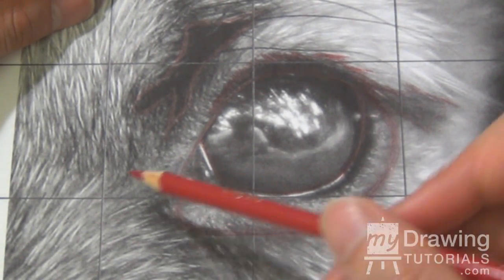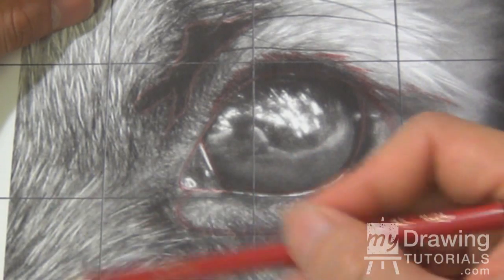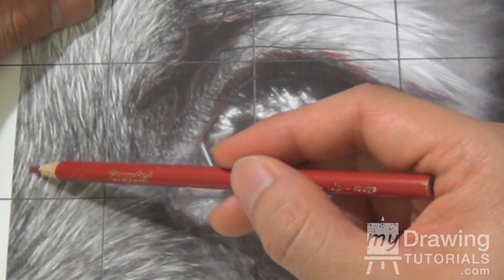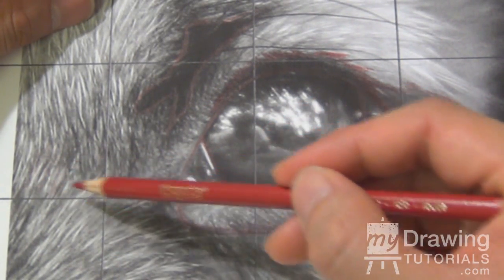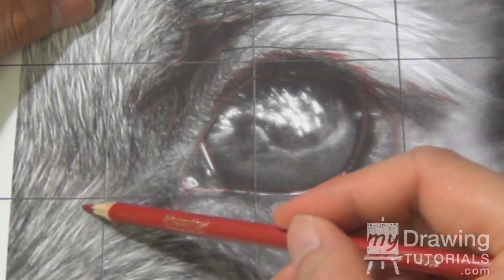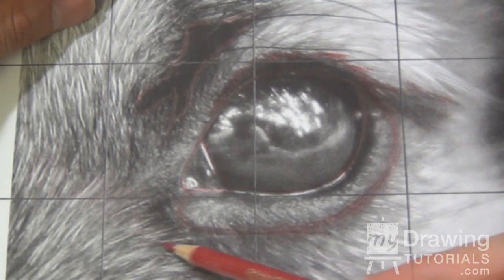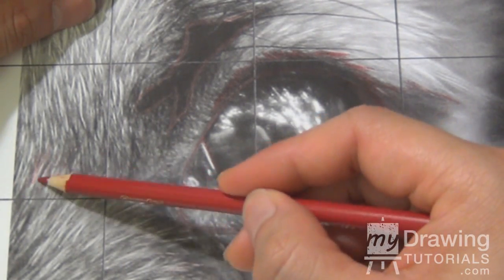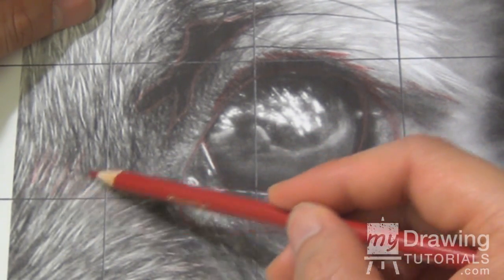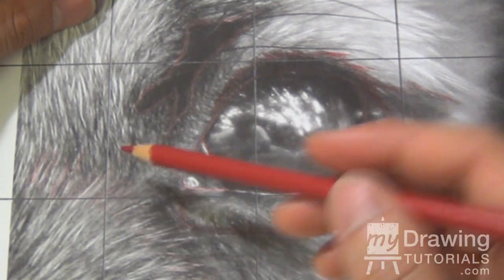And then we have this group of fur here that sort of radiates into the eyes like so. Okay, so those are pretty much the major landmarks on the drawing.